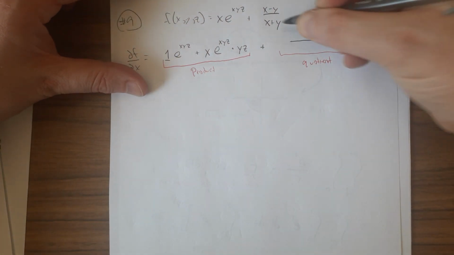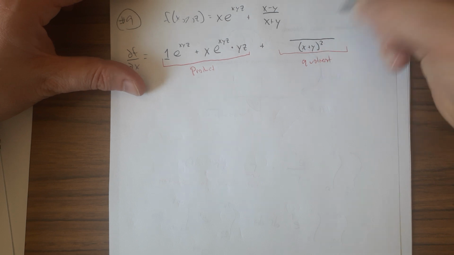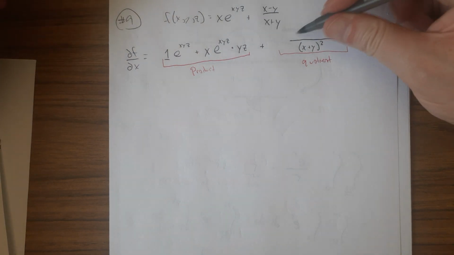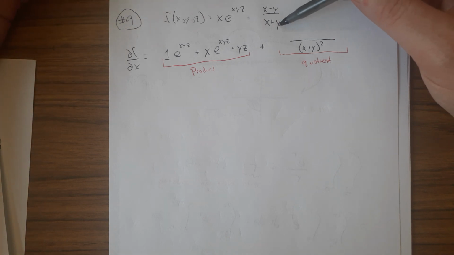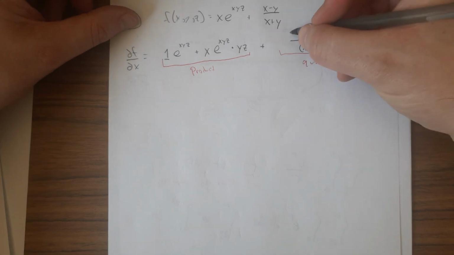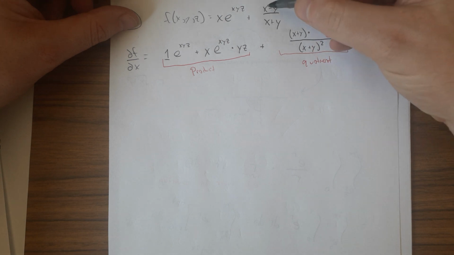So for the quotient rule, the bottom gets squared. So I can get that out of the way. And for the top, I remember it's bottom times derivative of the top minus top times derivative of the bottom. Okay, here is bottom times derivative of the top. And of course, when I say derivative, I still mean with respect to x.